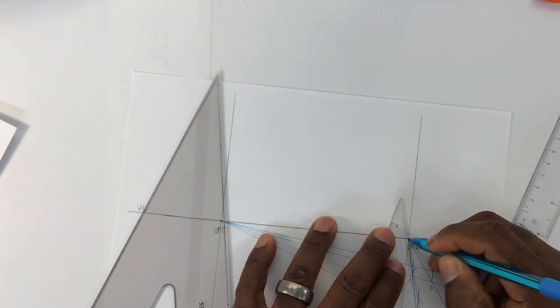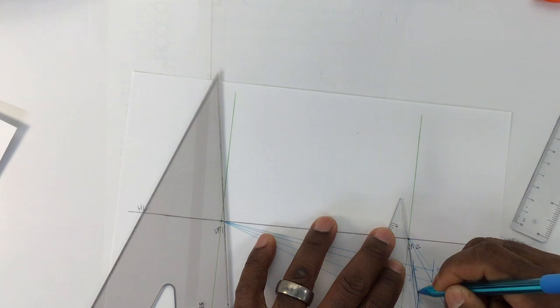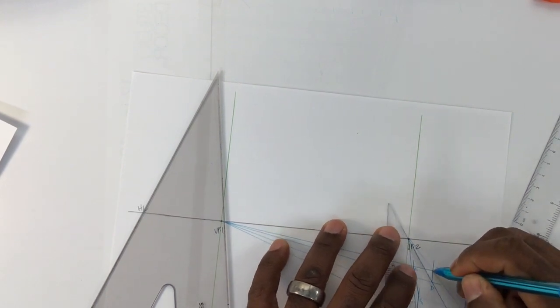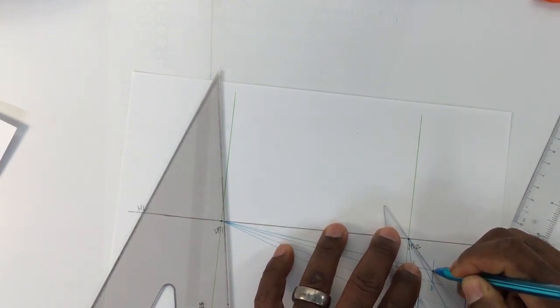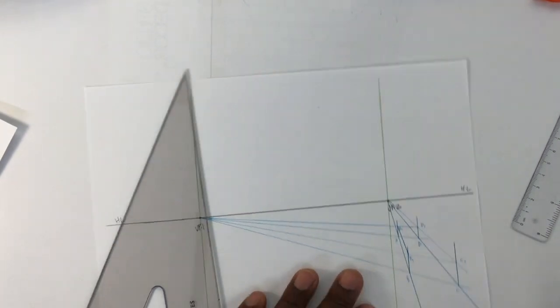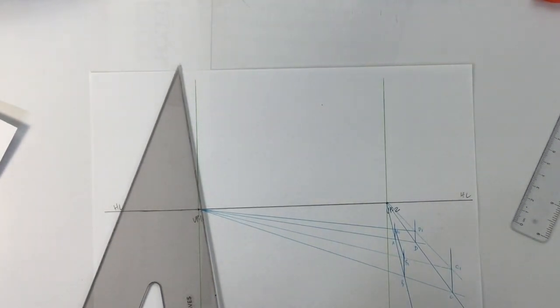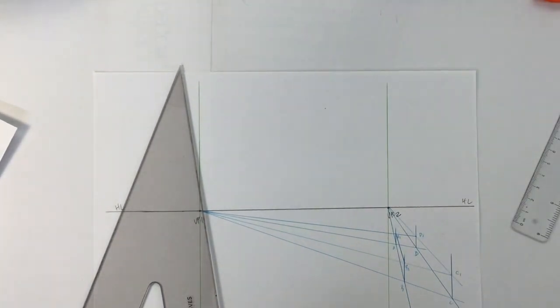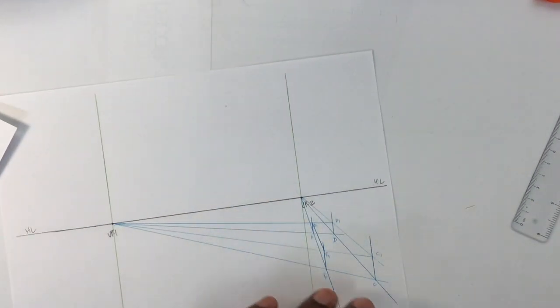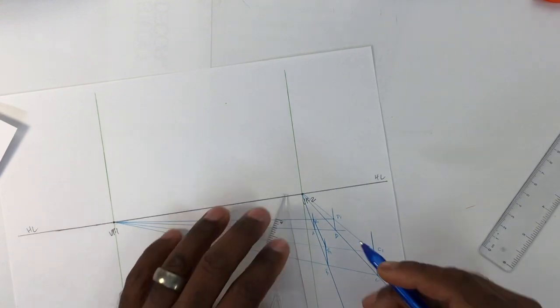It lines up pretty accurately. There we go. Okay, that's already taken care of. So there is our first box. Let me darken those lines.